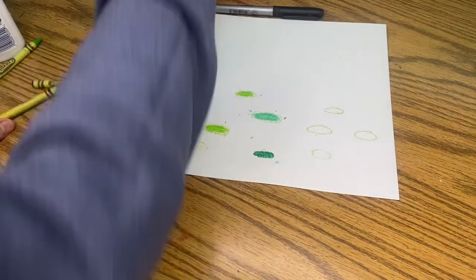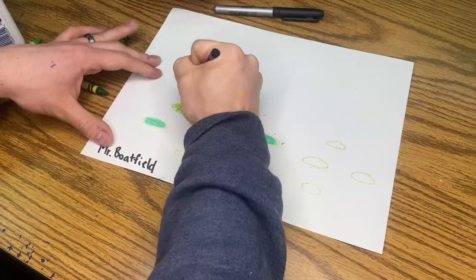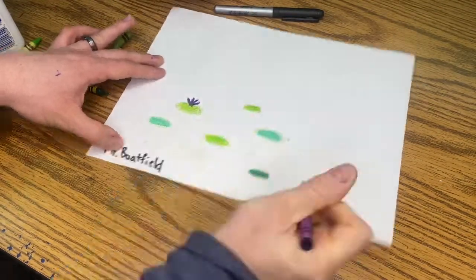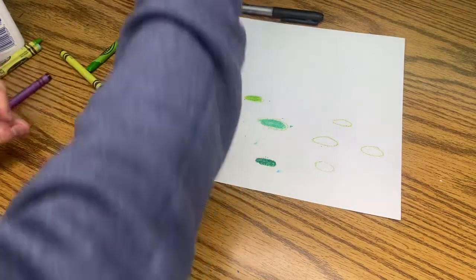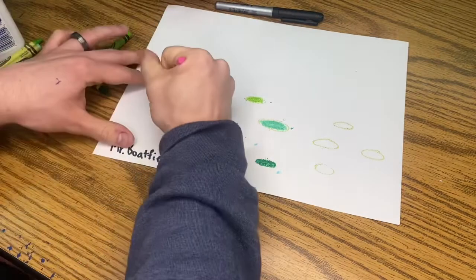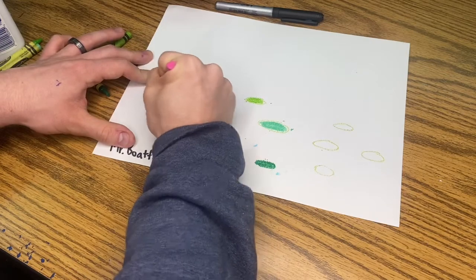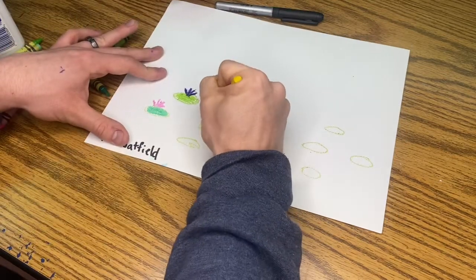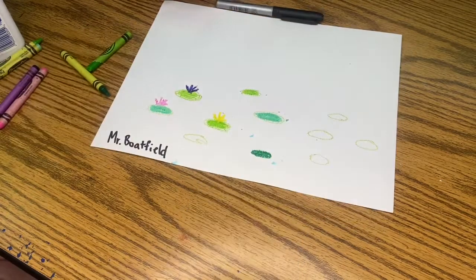Now, can lily pads have flowers? Yes, they do. If you want to add some flowers to your lily pads, or if you have your own idea for your garden, is that okay? Absolutely. I'm going to give y'all, I'm going to say 4 or 5 minutes to get some amazing lily pads in, and then we'll move on to our next step.